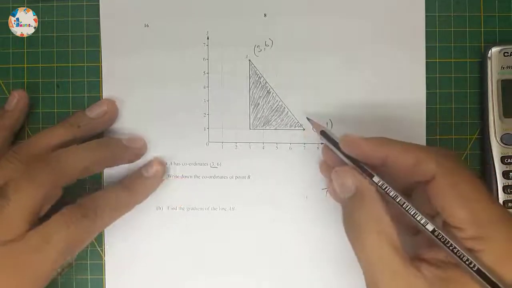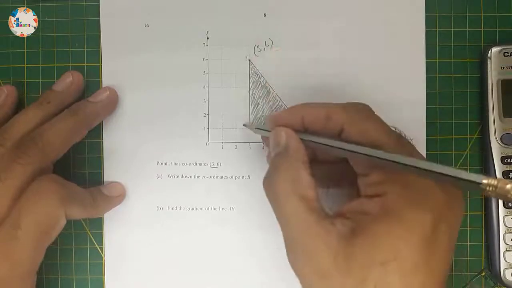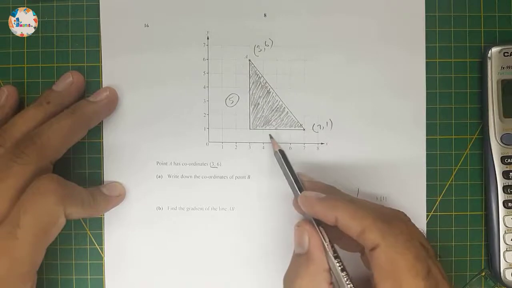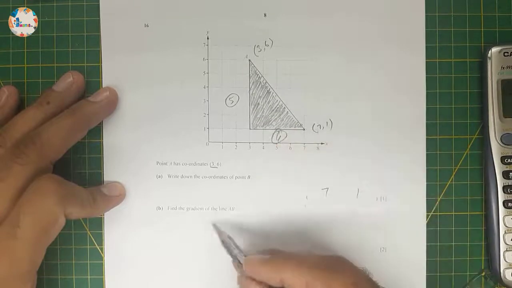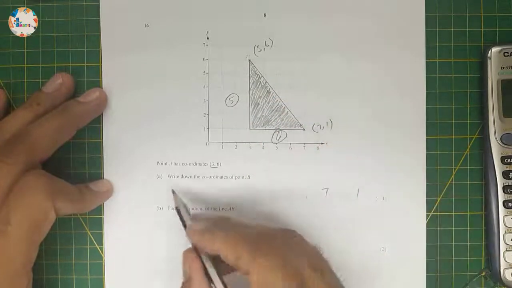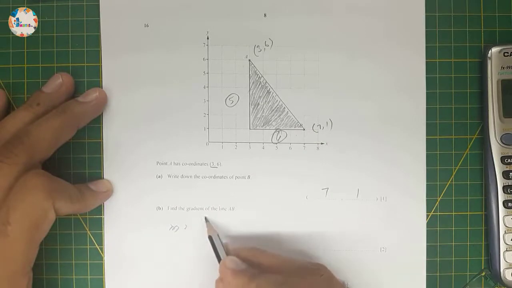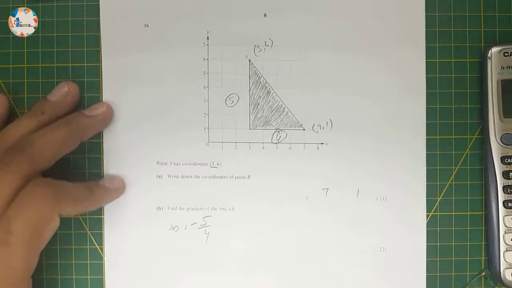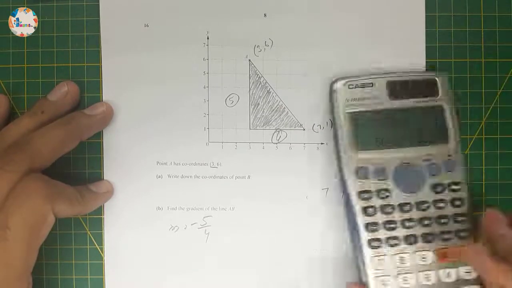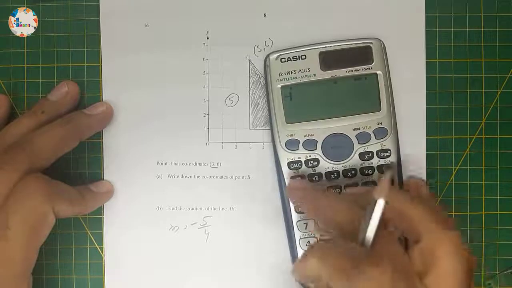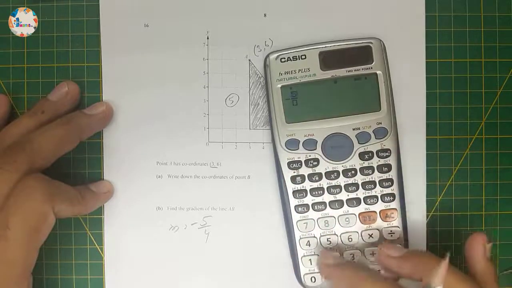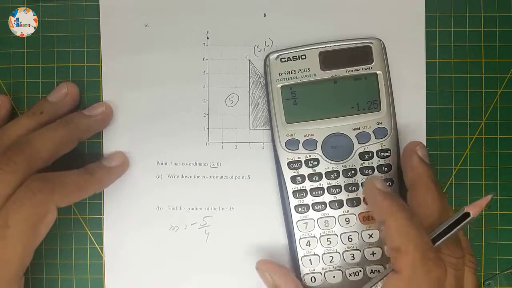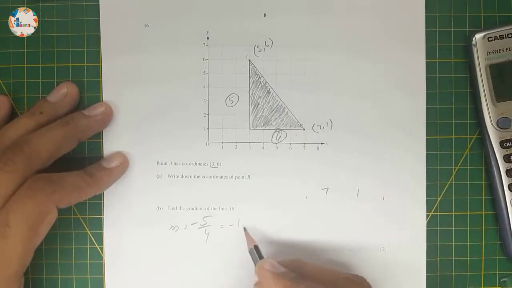So we have done this shading part. We can count this rise: 1, 2, 3, 4, 5 units. So this side is 5 units and this side is 1, 2, 3, 4 units. So it's 4. So it will be 5 rise over run. So m will be equal to 5 over 4, and the right side is down, so we'll write minus 5 over 4, or we can write in decimal also, minus 1.25.